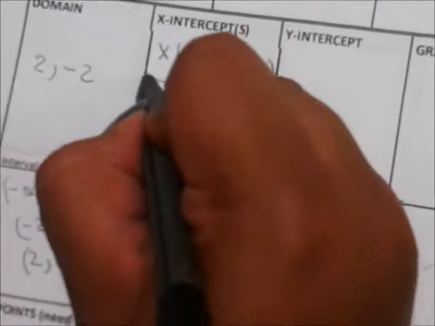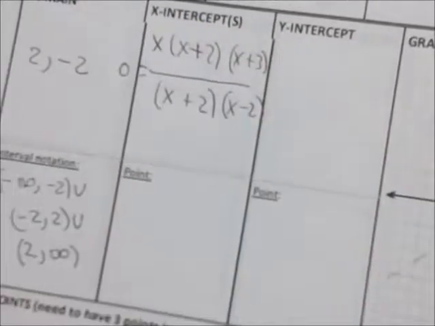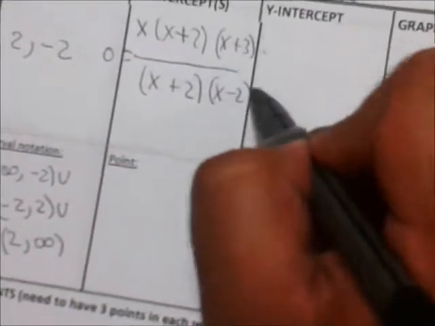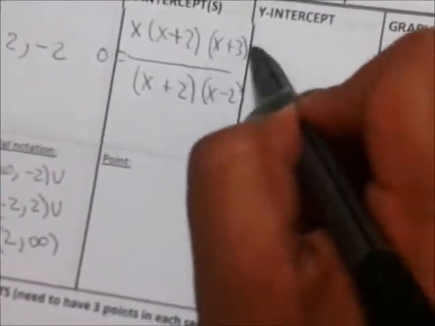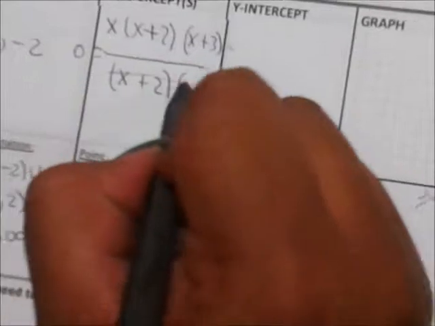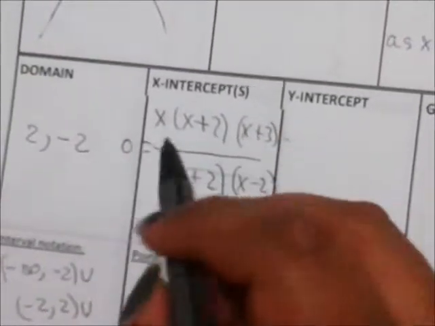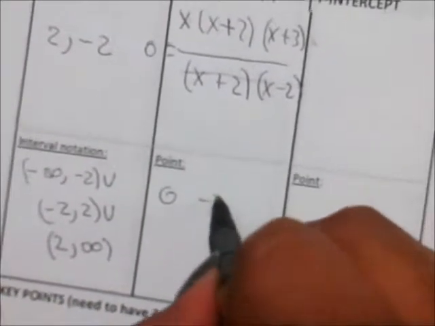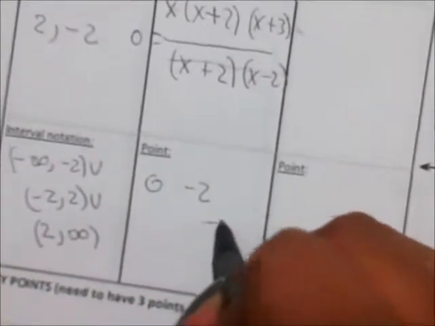Okay, and we're going to set it all equal to 0. And the bottom one, since it's going to cancel out either way once you bring it up here, we just won't worry about this part. We're going to worry up here. So if all of these are equal to 0, we know we'll have a 0, a negative 2, and a negative 3. So those are going to be your points.